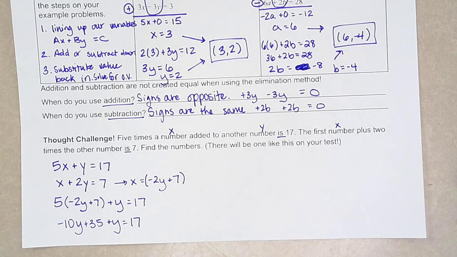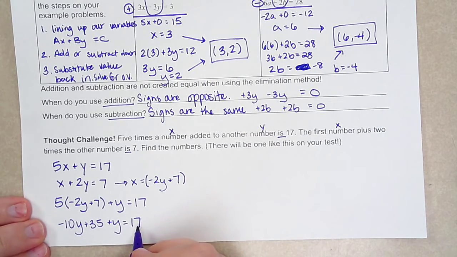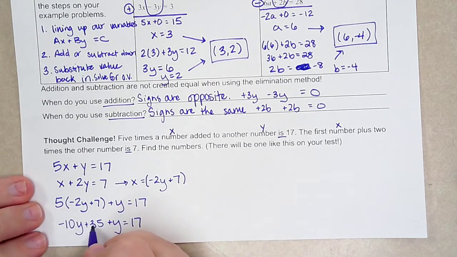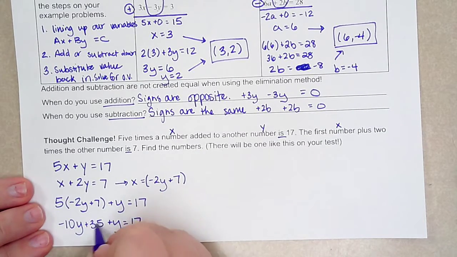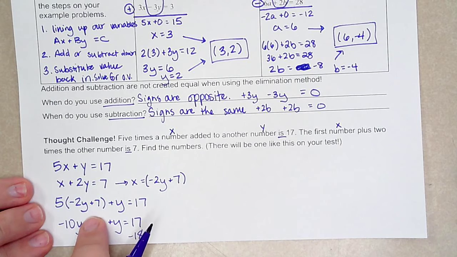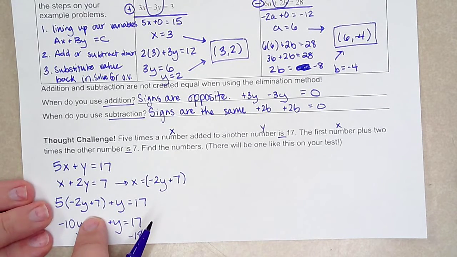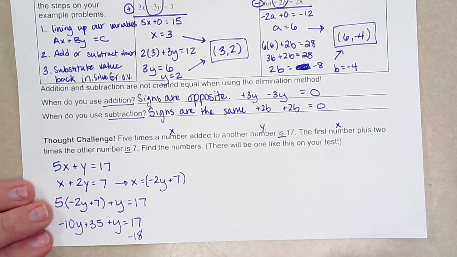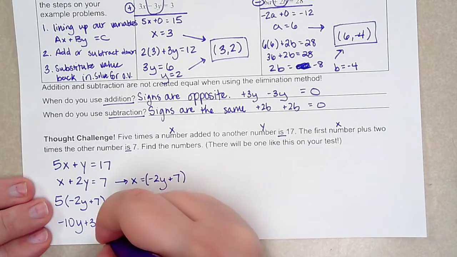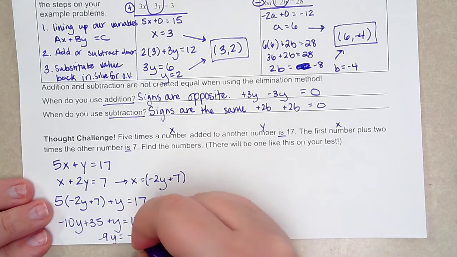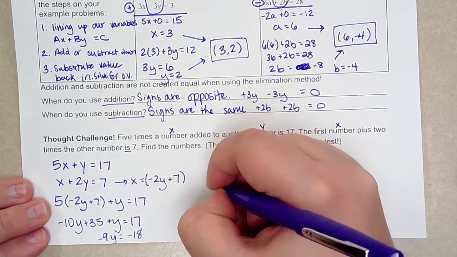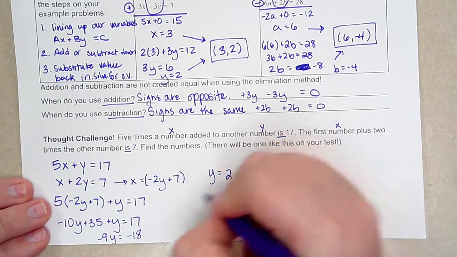Remember, we got to combine those like terms. So I'm going to move that 35 over. I subtract that over. That's negative 18. So I got rid of the 35. That's gone now. And then I've got negative 10y plus 1y. So negative 10 plus 1 when I combine those is negative 9y. Negative 9y. All right, divide both sides by negative 9. I've got y equals 2.